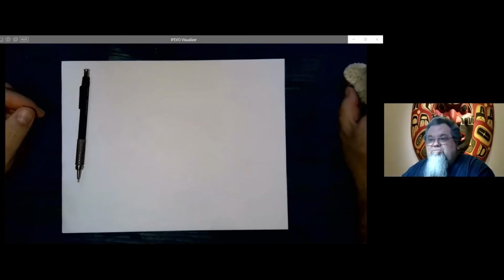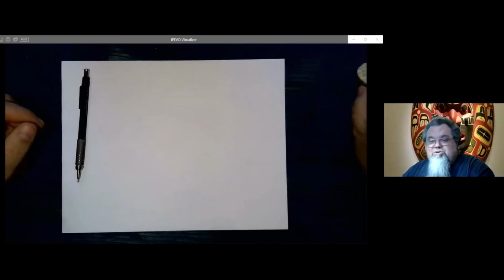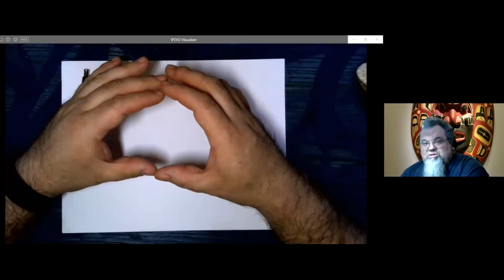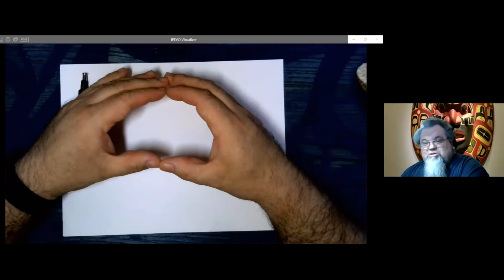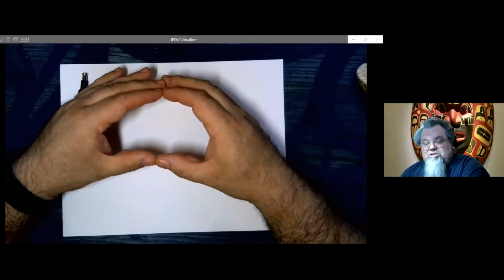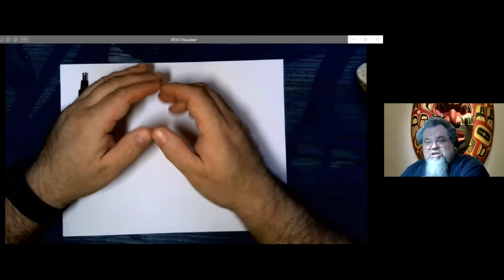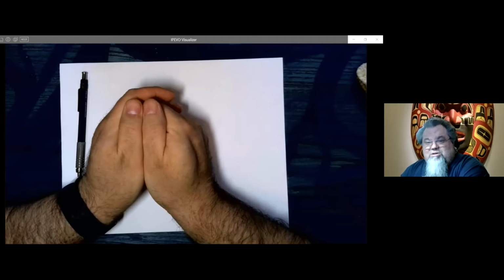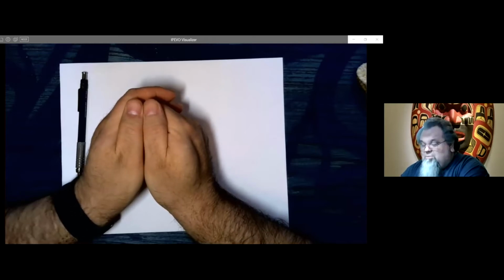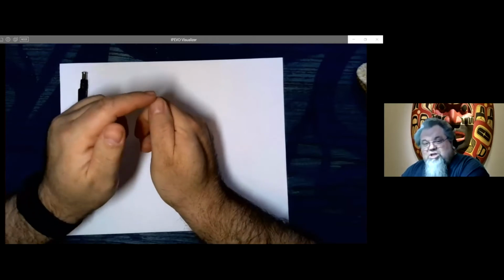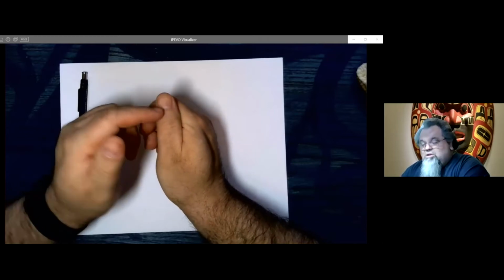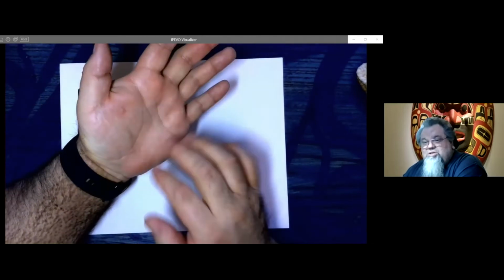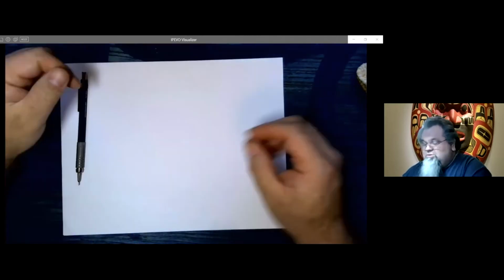Formline is based off of the use of just a few very simple shapes, one of which is an ovoid, which you can shape with your fingers like this. If you still have your thumbnails and haven't lost them in a bandsaw or skill saw accident, or nailing shingles on your roof, your thumbnails usually are shaped like an ovoid. The palm of your hand is also a bit of an ovoid shape.